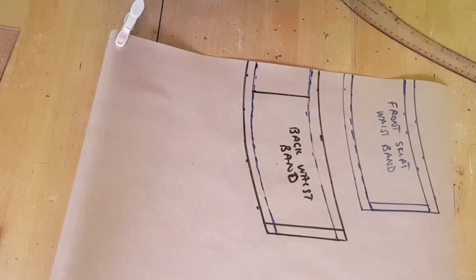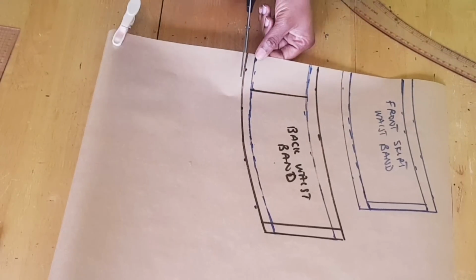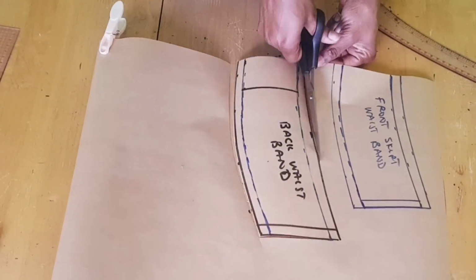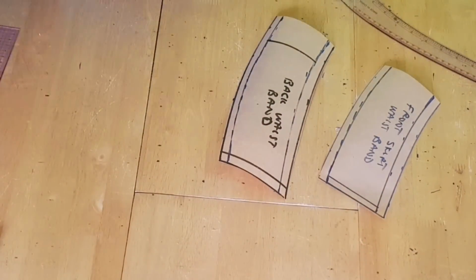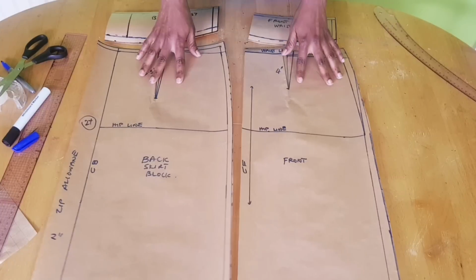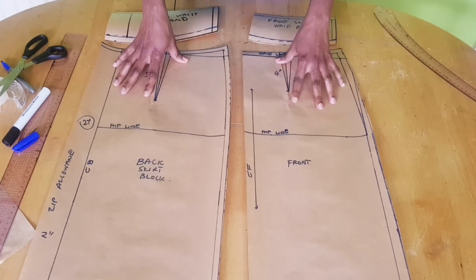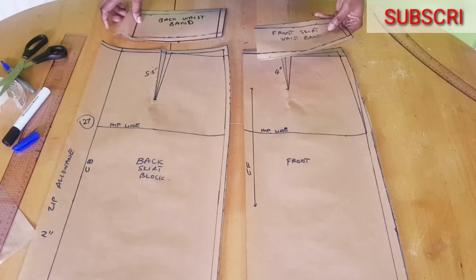Then I will cut it out. So this is what we arrived at, and these are the waistbands.